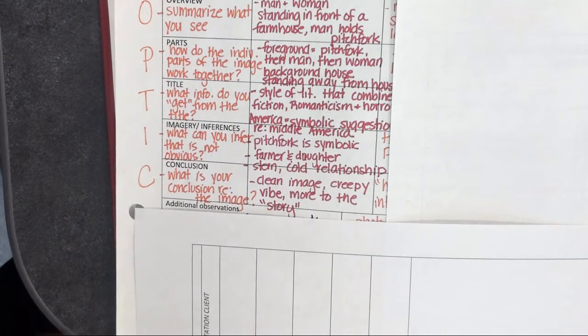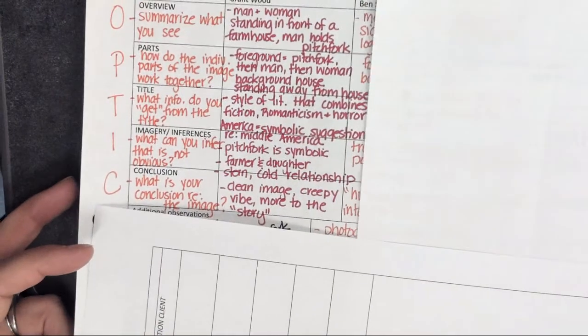All right, so now at the bottom of our sheet, have y'all got that, or do I need to pause?